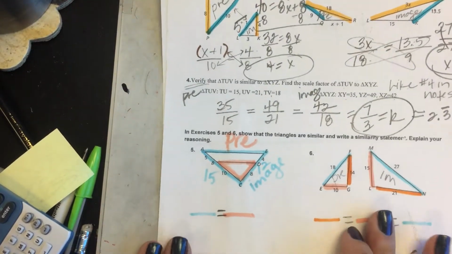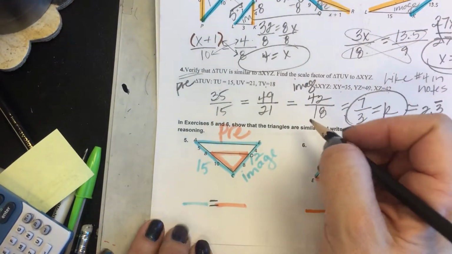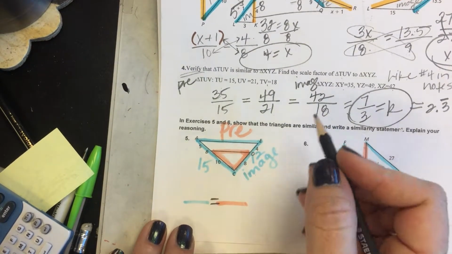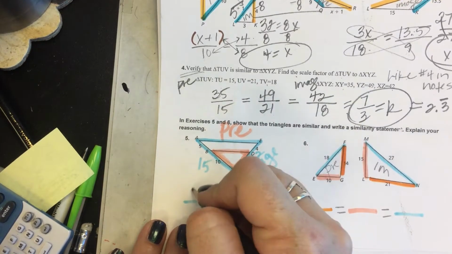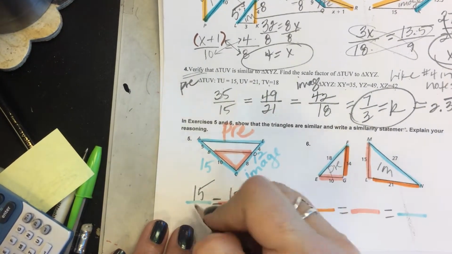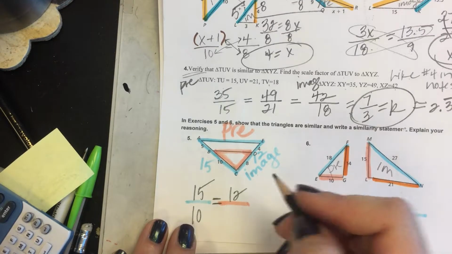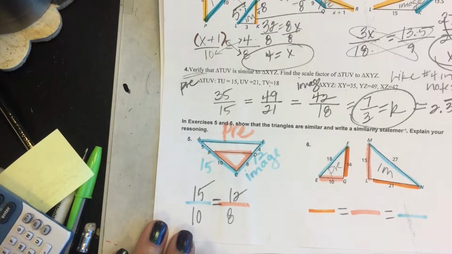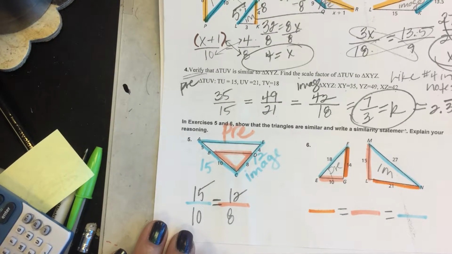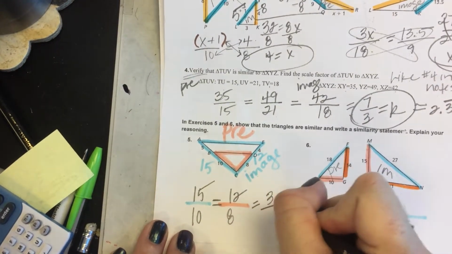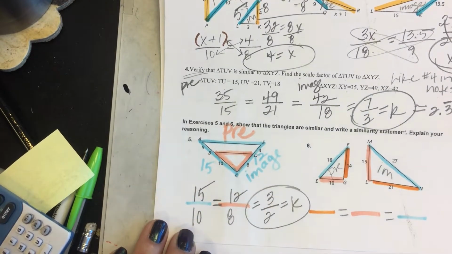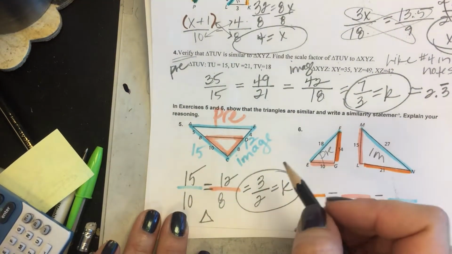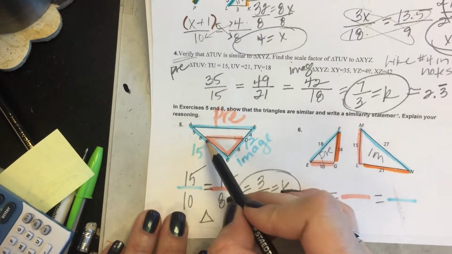I've done some color coding down here on numbers 5 and 6. My image lengths, where am I at here? So pre-image is going to be the smaller one. So my image lengths are 15 and 12, and corresponding with that is 10 and 8. Now, do these reduce to 2/3? No. 3/2. Both of these reduce to 3/2. So that's my scale factor. And then my similarity statement has got to look like, what do I got here? Let me start with the pre-image.